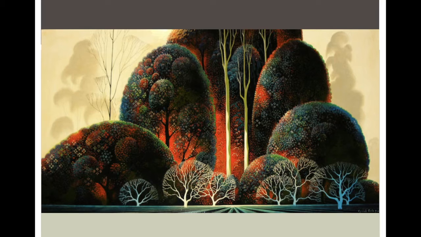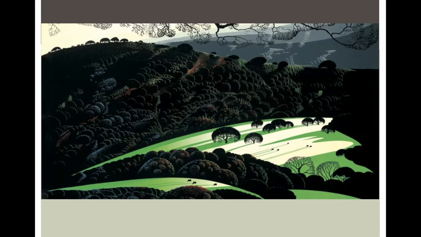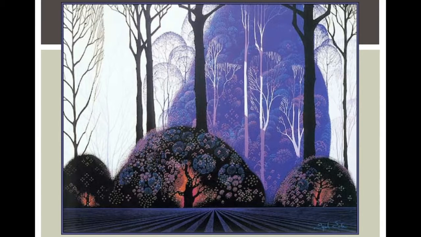Eyvind Earle's paintings are not just blue and green and brown. They are way more exciting and interesting than that. Many times they have really bold black silhouettes and really intense, vivid colors. And then these really beautiful silhouettes of all these ornate branches. Notice all the purples and pinks in here. His ground many times has lines on it that give the illusion of perspective.